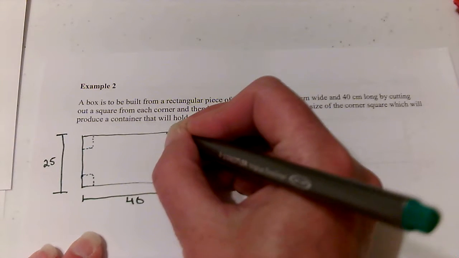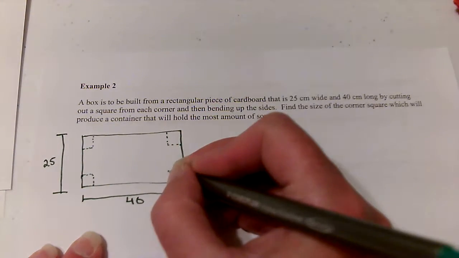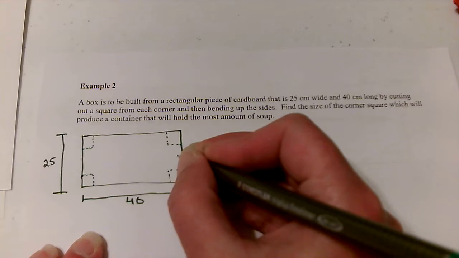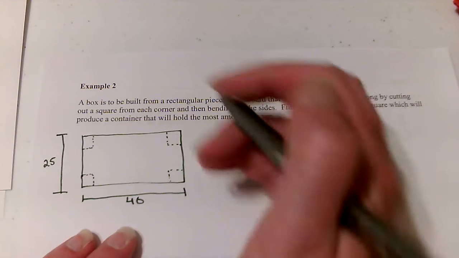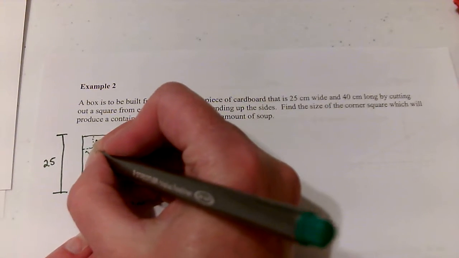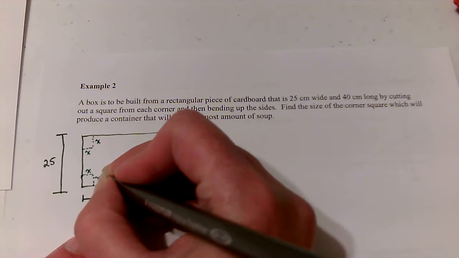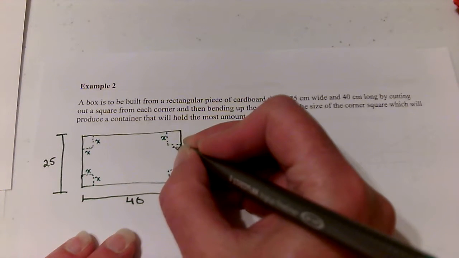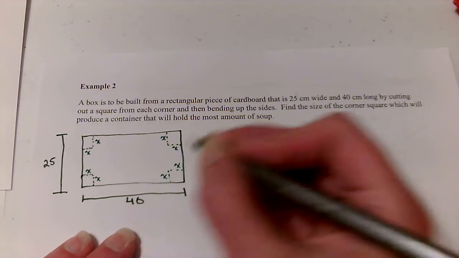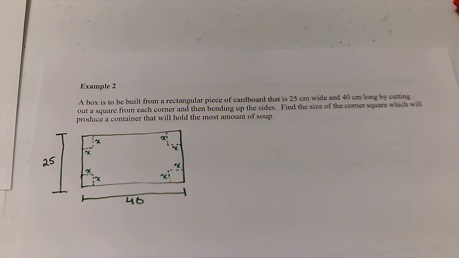So if we cut out these 4 corners, and these are all squares, and we fold up the edges, we'd get a box. I'm going to label this an x by x square. Find the size of the corner square which will produce a container that will hold the most amount of soup. Why are they putting soup in a cardboard box? Oh, cans of soup. Okay, that makes more sense.